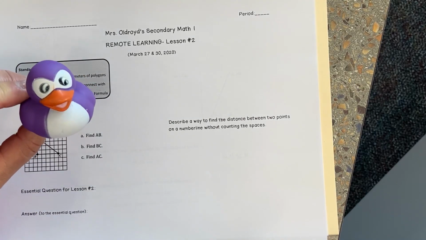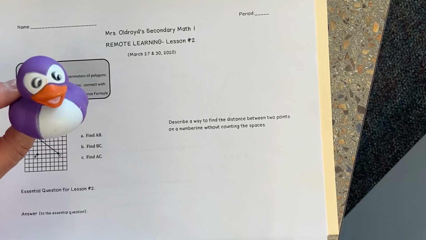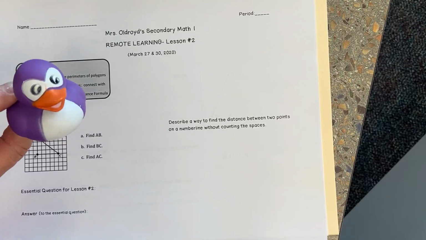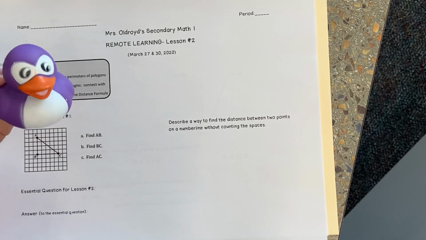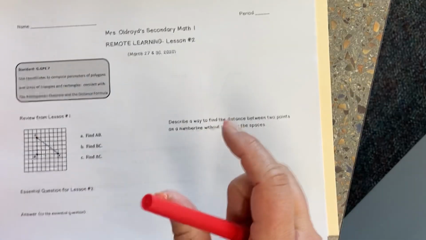I decided that every day I'm gonna bring a guest. Today, here's our guest. This is the purple duck that Roman gave me for Christmas. So thanks, Roman. Your purple duck is now our guest. All right, he's gonna sit right there.